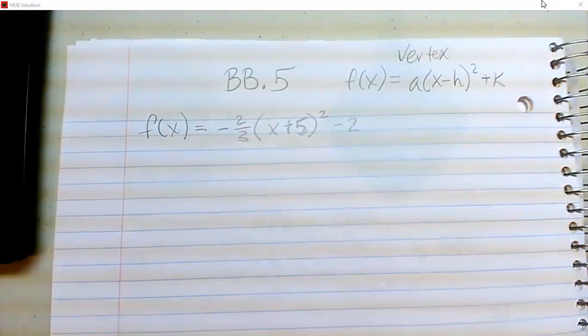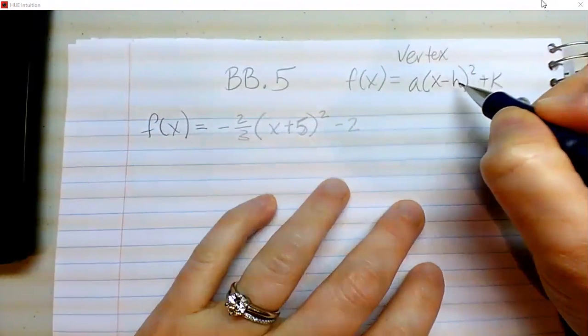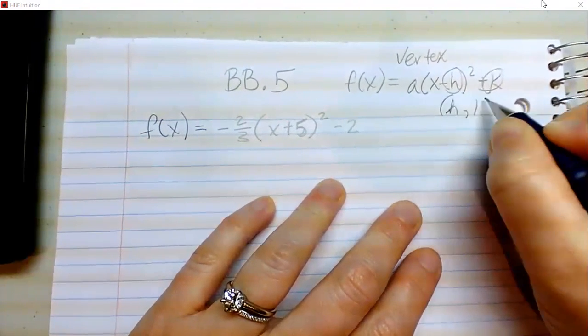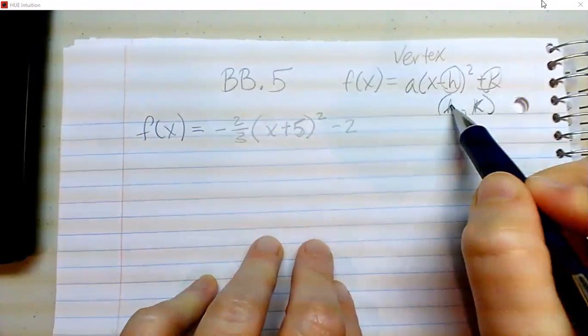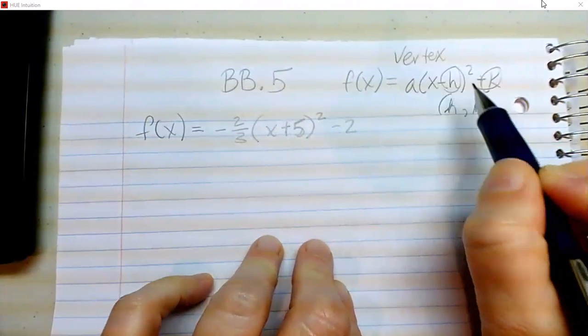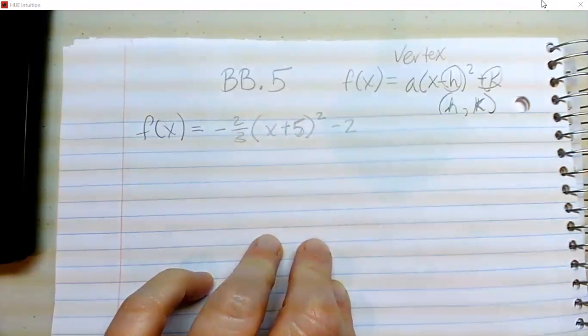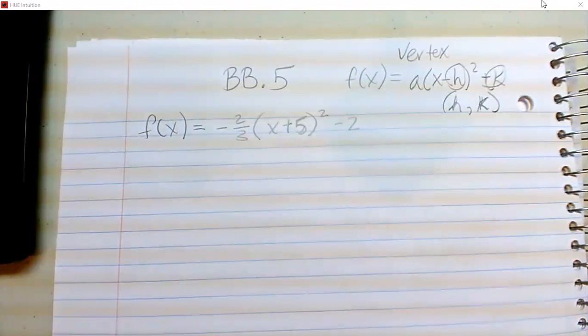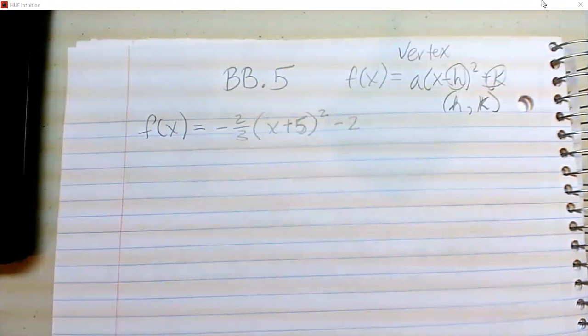And to find the vertex, you're just identifying h and k. So (h, k) is your vertex. Remember that it's the opposite sign of whatever h is. So if h is -2, then you're going to put a +2 right here. When I was looking at your graphs, it looks like your vertex was in the right place, but you were asking how do you find another point to use to graph the quadratic. So depending on what your vertex is, that's going to depend on what x value you're going to plug in to find another point on your quadratic.